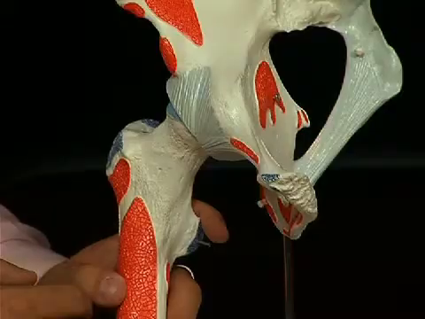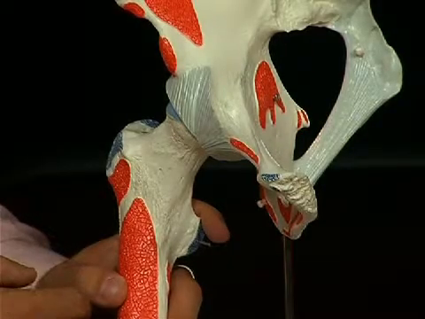The size of the CCD angle in newborns is 140 degrees, which diminishes with the aging process. In adults, the angle is 125 degrees, with a minimum of 120 degrees. If the angle is smaller than 120 degrees, we call it a coxa vara. If it is greater than 140 degrees, we call it a coxa valga. In both cases, it has to be corrected by means of an operation.